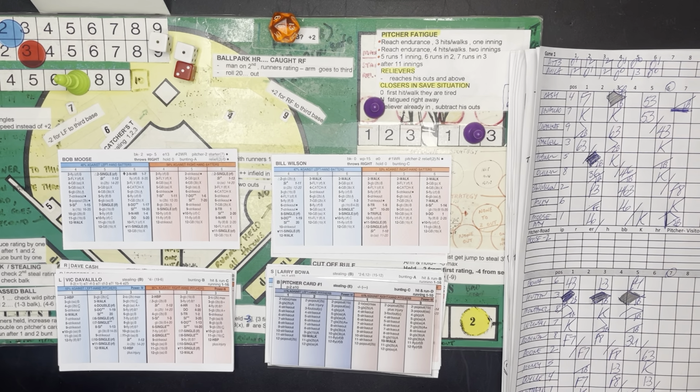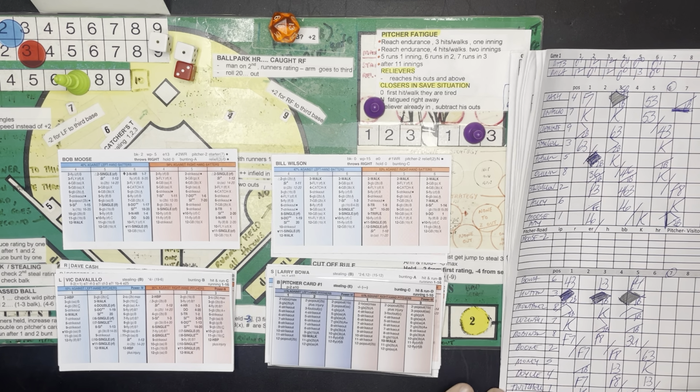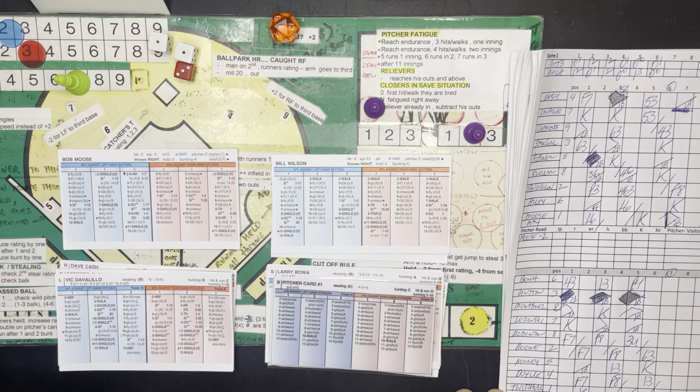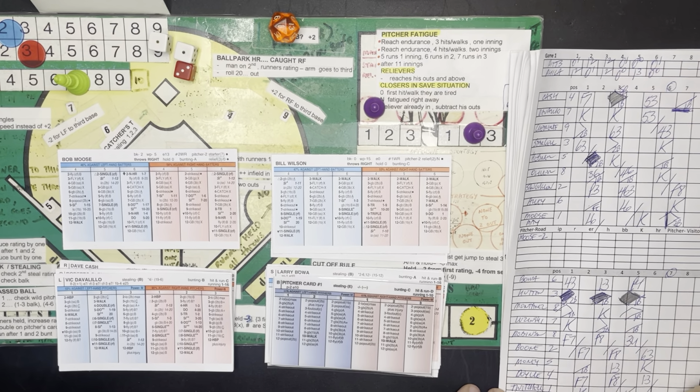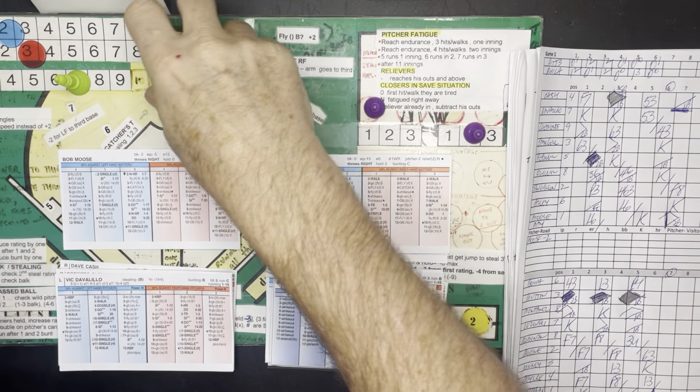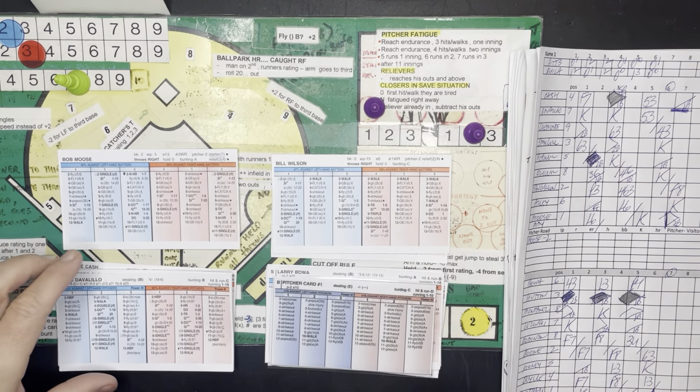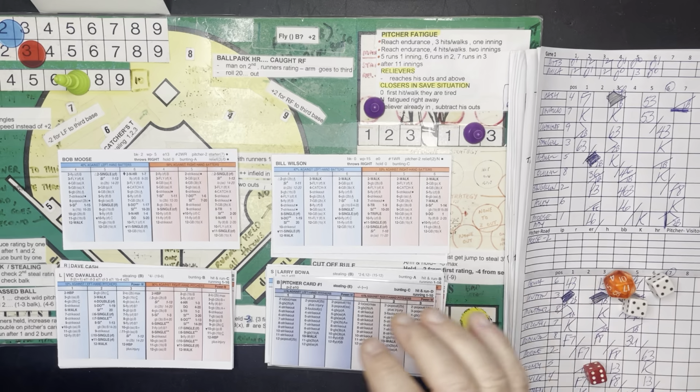And, man, do we do a double switch here? No, we have good defensive players here. So we're just going to bring Wilson in for Twitchell. And they're going to have a batter right now. So it's going to be Bill Wilson against Davalillo. Davalillo's terrible in the clutch.